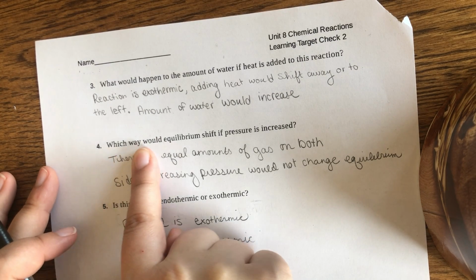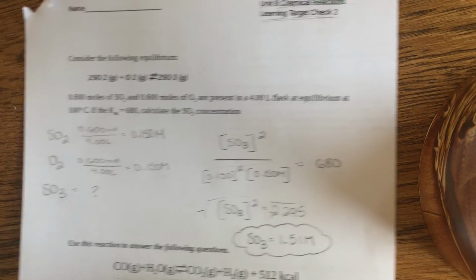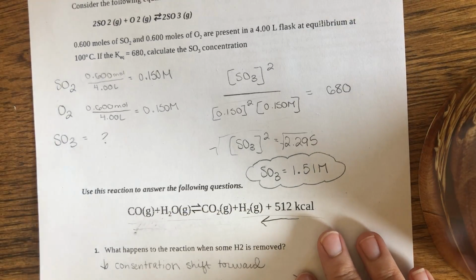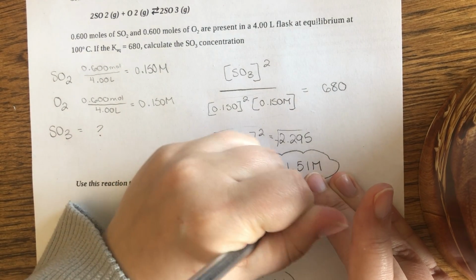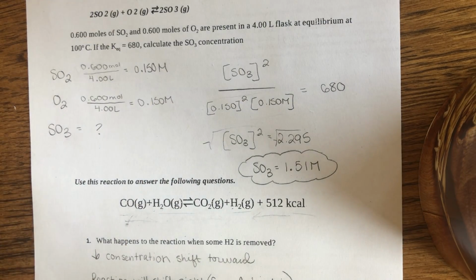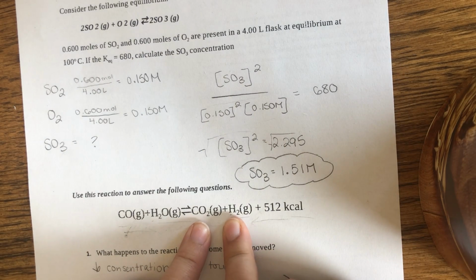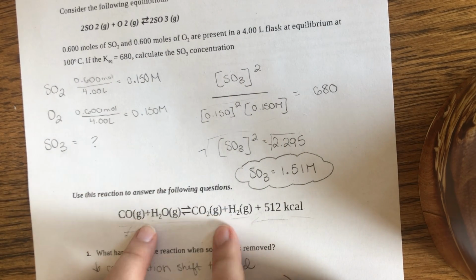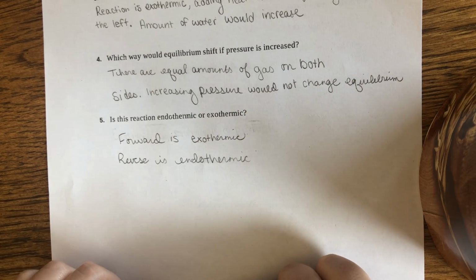Number 4, which way would equilibrium shift if pressure is increased? Going back to my equation, pressure is going to affect equilibrium if there's different amounts of moles on each side. So right here on the left side I have 2 moles of gas, and on the right side I have 2 moles of gas. So since I have 2 moles on each side, changing the pressure would not affect this equilibrium at all. So there would be no shift, no change to equilibrium.